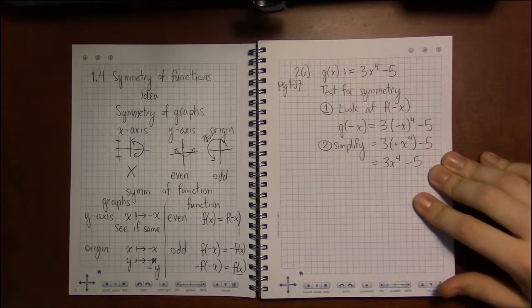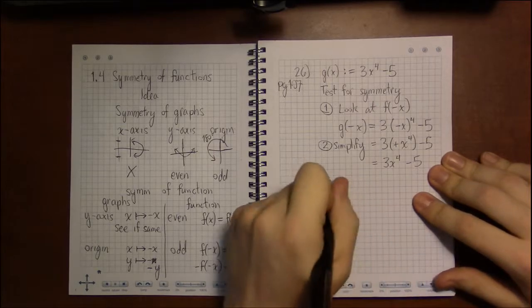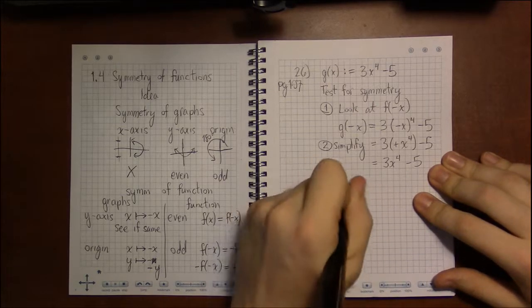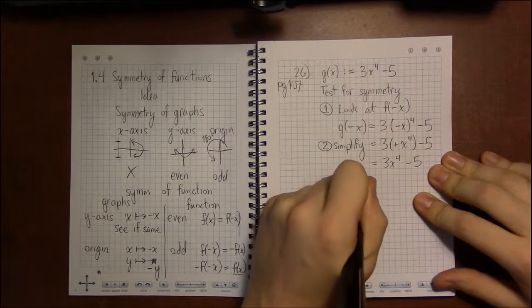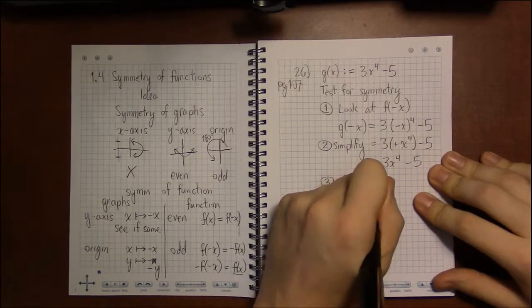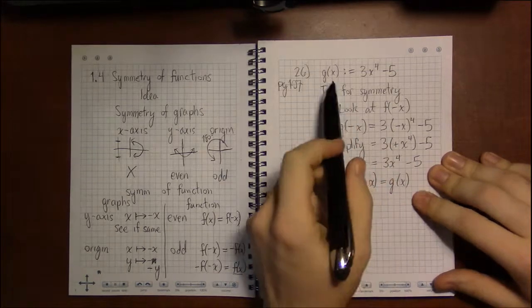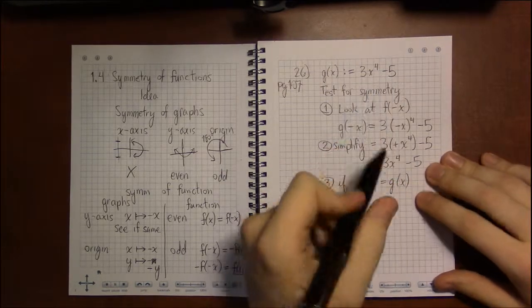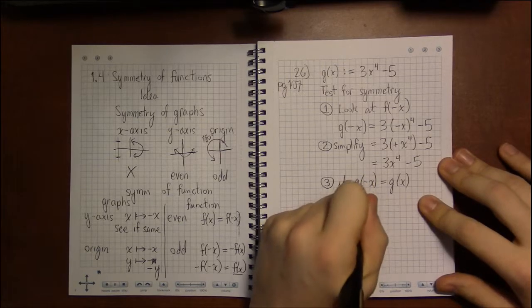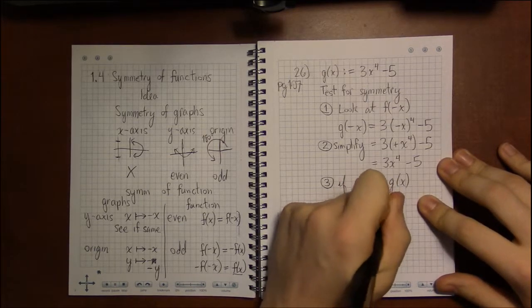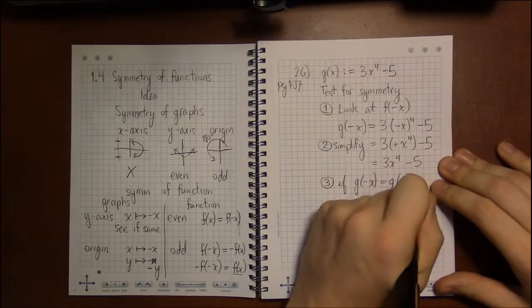And minus 5 stays as it is. So, is this the same thing as our original, as g of x? Yeah, it is. So, g of x is even.